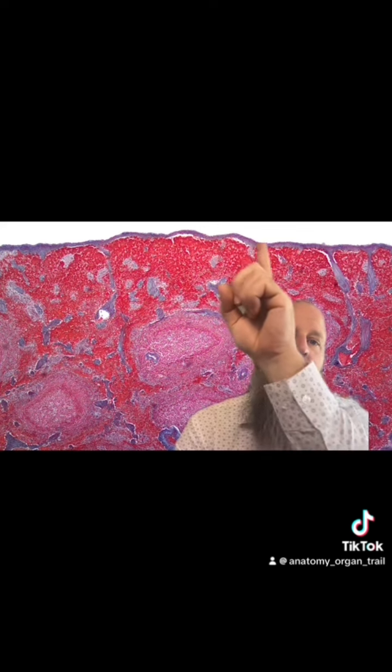So if we look at the spleen, we're going to see up here the spleen has a capsule, and this is fibroelastic connective tissue, so dense, irregular connective tissue with elastic fibers, and it has some deep invaginations from that capsule down into the deeper tissue of the spleen, so these are known as the trabeculae.